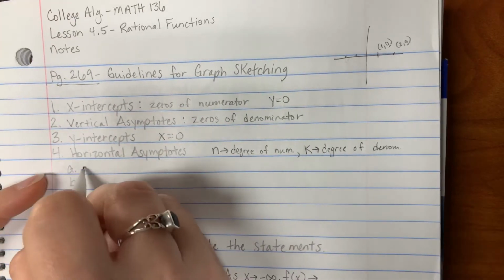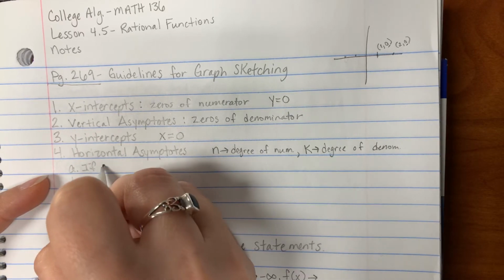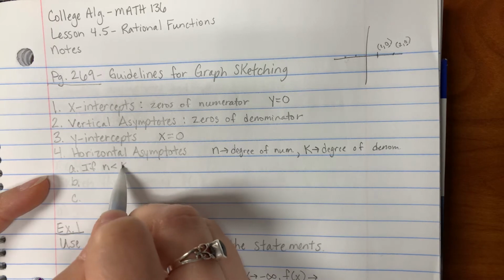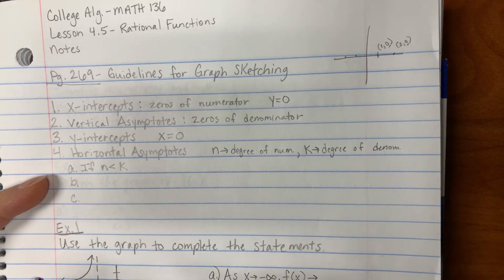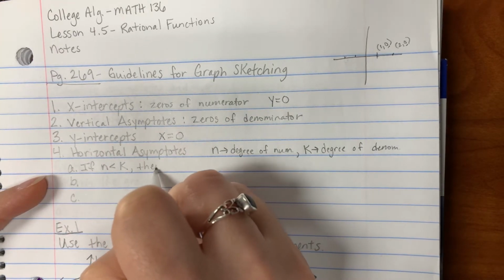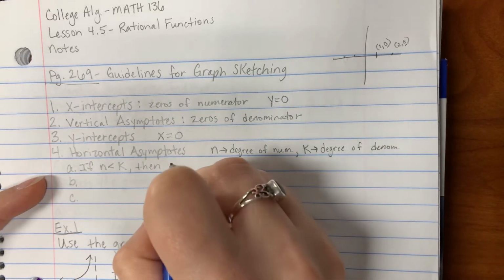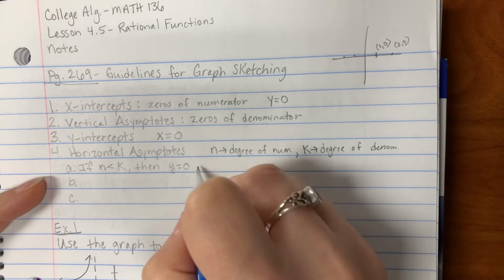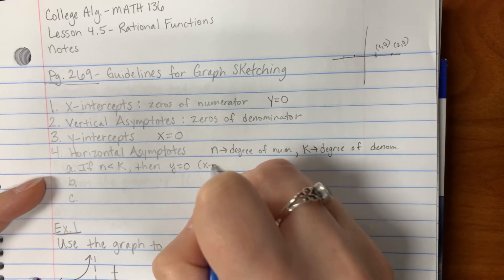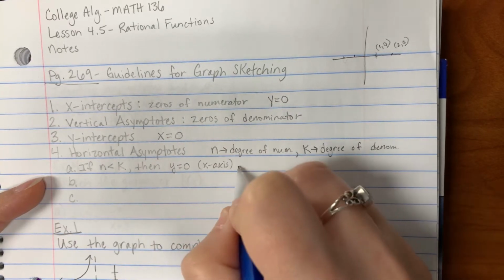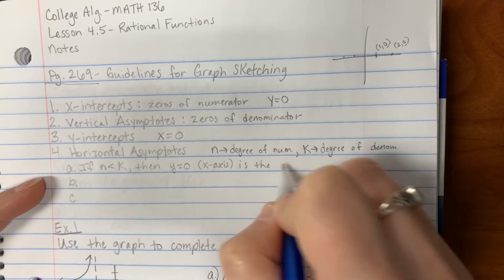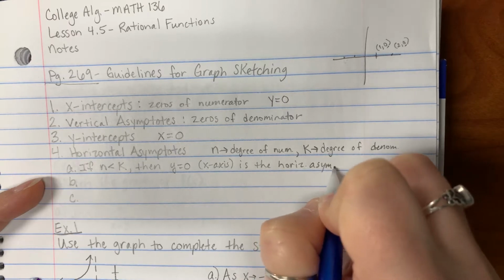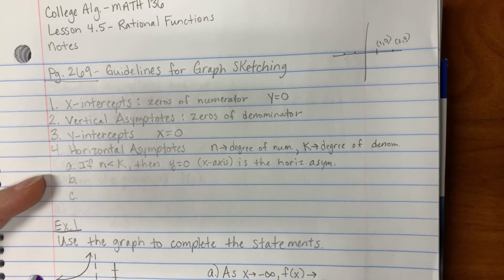Then, based off of that, if the degree of your numerator is less than the degree of your denominator, then you have y equals 0 as your horizontal asymptote, or the x-axis. Okay, so that's your horizontal asymptote.